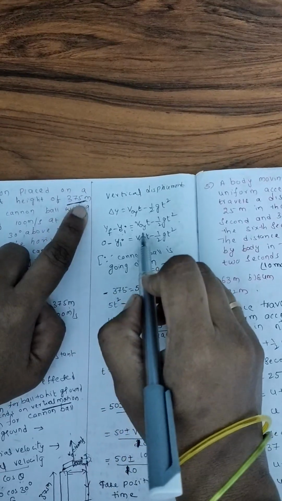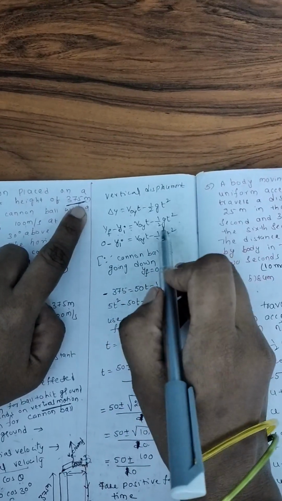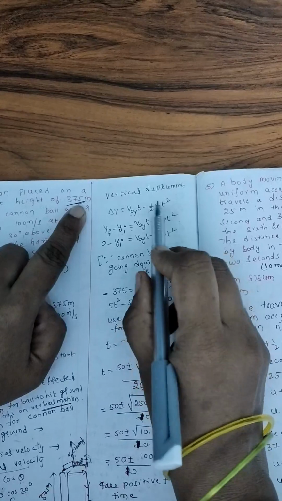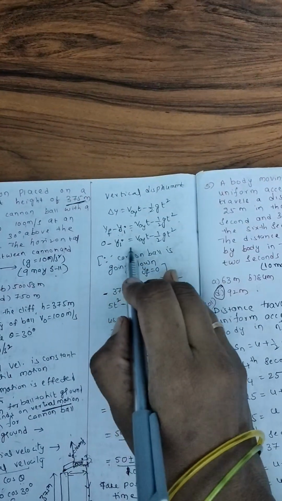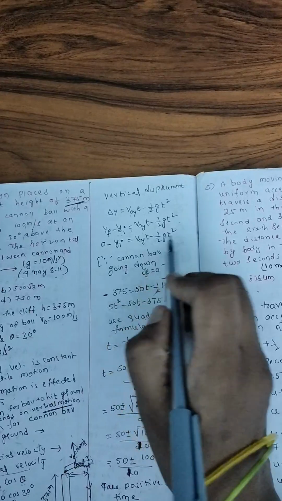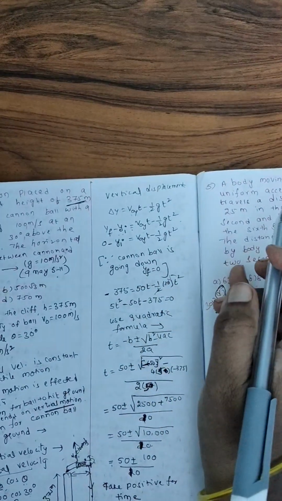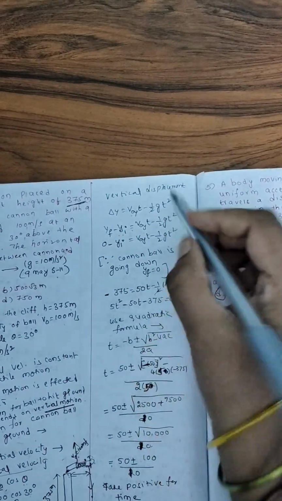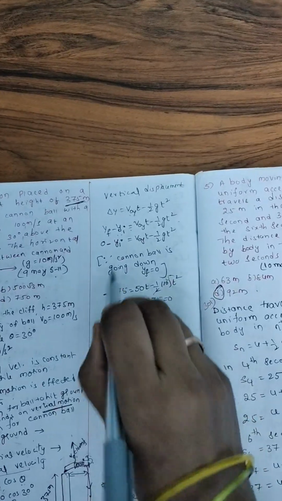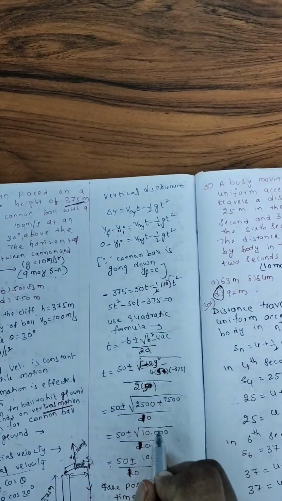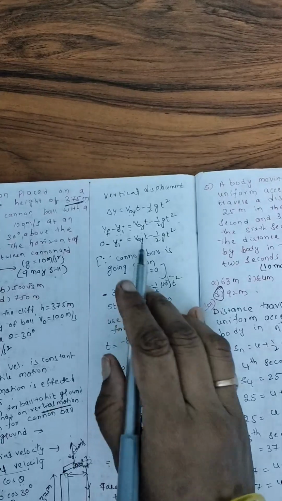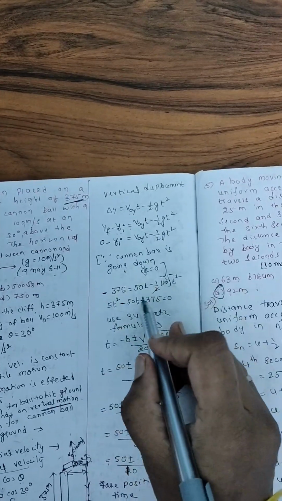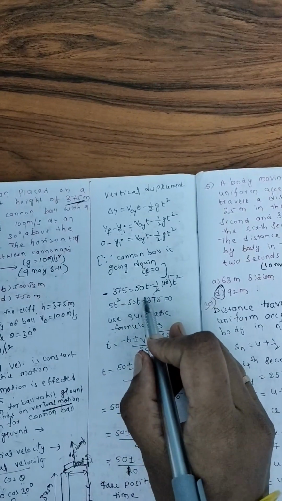That is equal to v naught y t minus, in the vertical direction, upward we take as positive, so minus g. So minus y i equals v naught y t minus half g t square, right? After that, the cannonball is returning in the downward direction. So minus 375 equals, now v0y is nothing but 50.